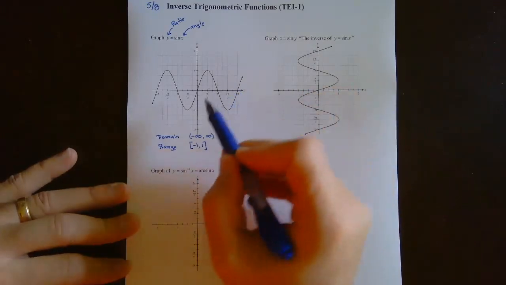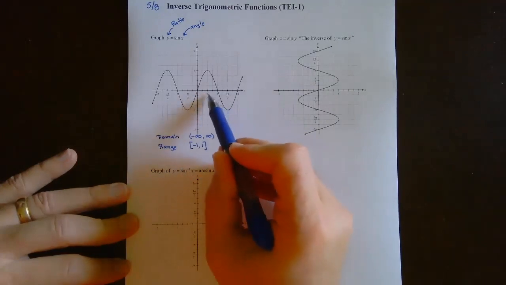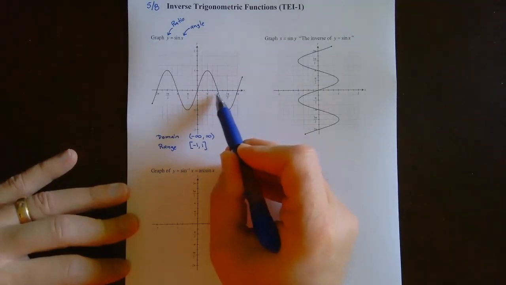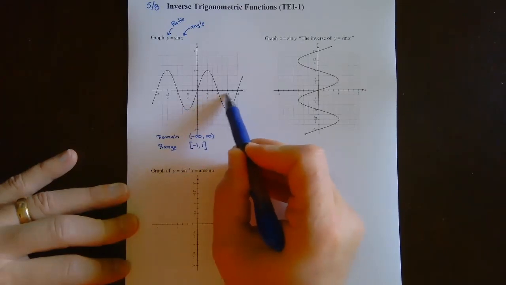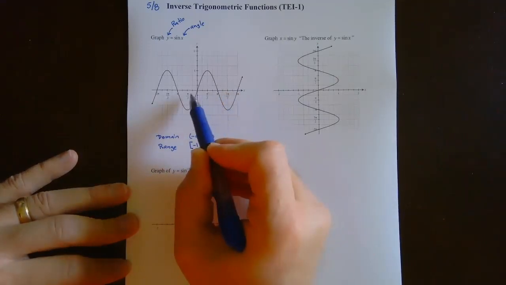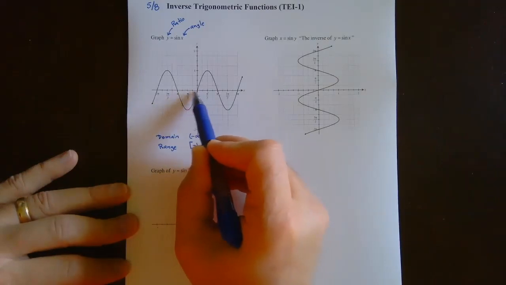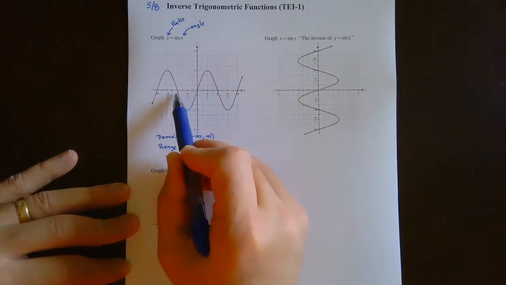Now, from 0 to pi over 2, this is quadrant 1. Pi over 2 to pi, that's quadrant 2. Okay, that's the upper left quadrant. Pi to 3 pi over 2, that's quadrant 3. And 3 pi over 2 to 2 pi is quadrant 4. Okay, so this is quadrant 4 right here. But negative pi over 2 to 0, okay, this is also quadrant 4.